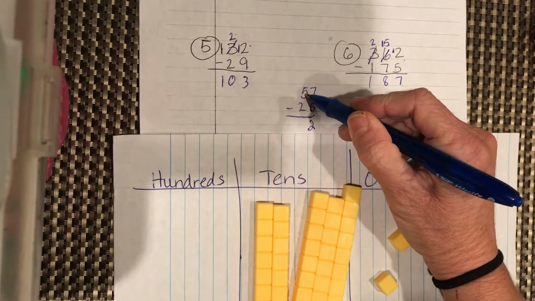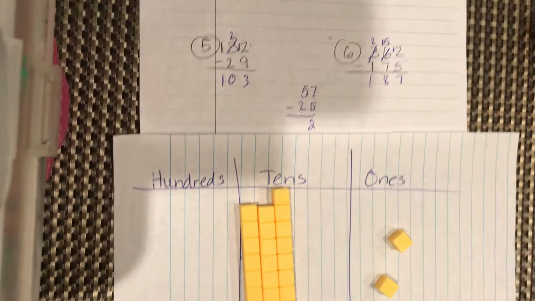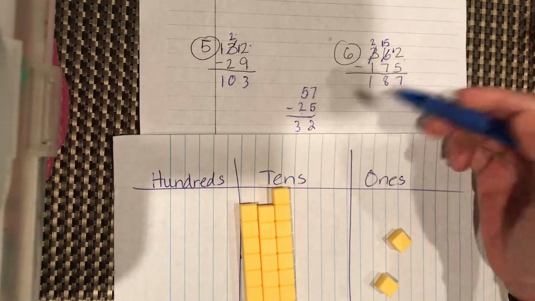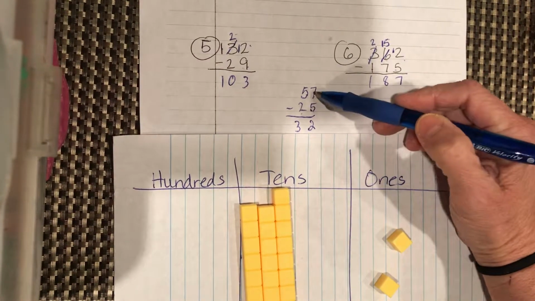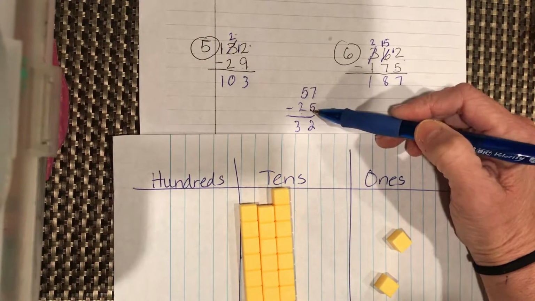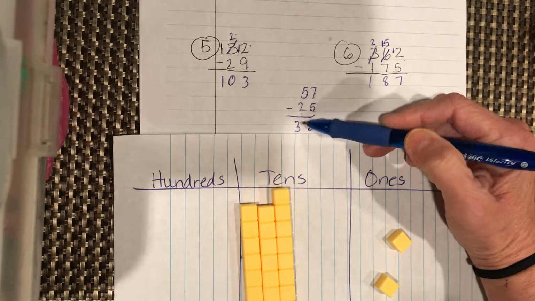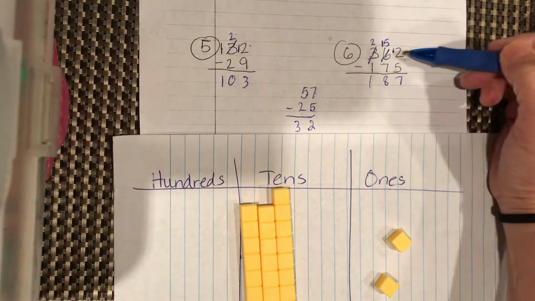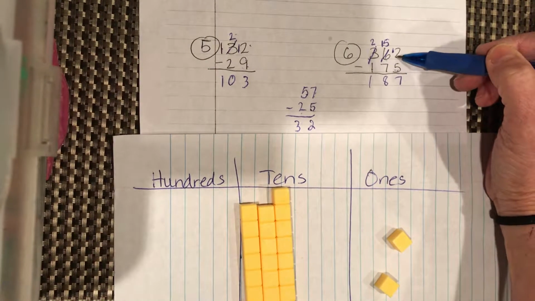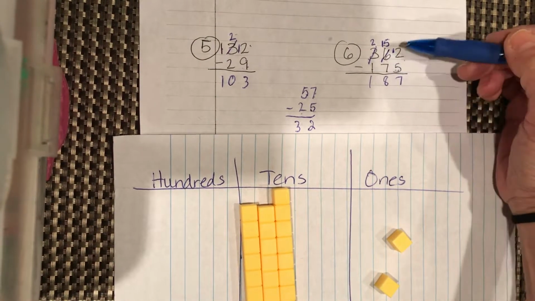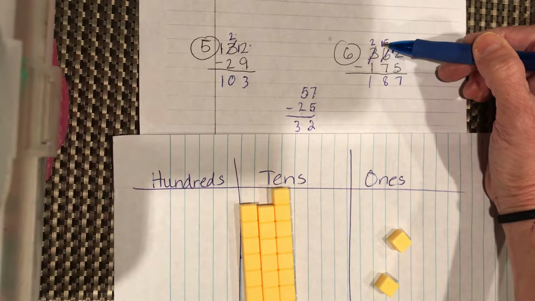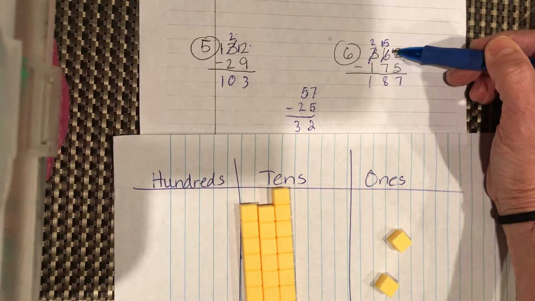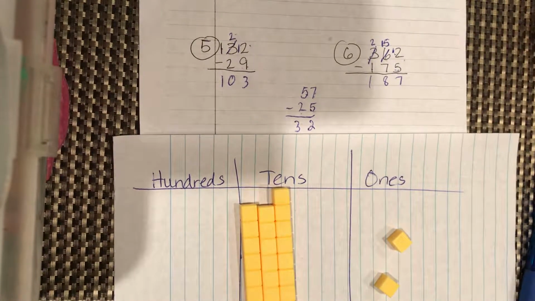And I have 5 tens. I want to take away 2. No problem. Leaves me with 3. So as long as you have more on the top, no need to stop. You can just go ahead and subtract. More on the top, no need to stop. But here you had more on the floor when you just had a 2 up here. If you have more on the floor, you've got to go next door, take away one of the numbers there and stick a 10 in front of that number. Okay? Good job.